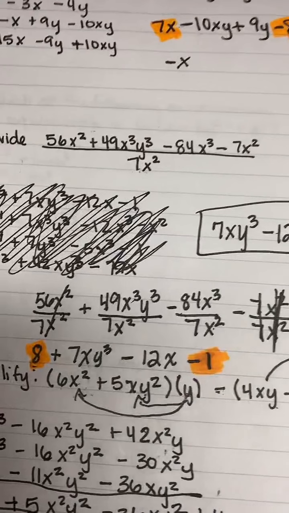And then a negative times a negative changes it to a positive 36x squared y. And we're going to drop down our 6x squared y, and then our plus 5xy to the cubed.